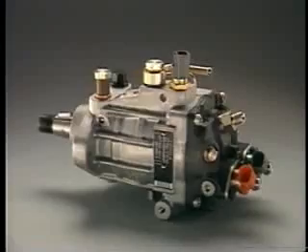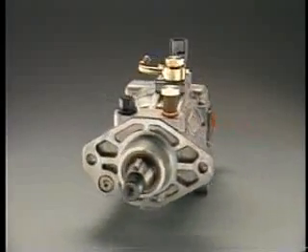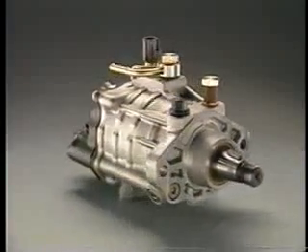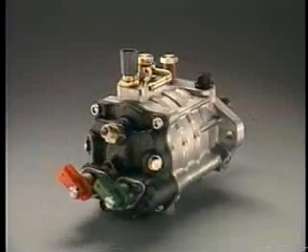The fuel pressure that is created in the supply pump varies according to driving conditions. It is approximately 20 megapascals at idle and increases to as much as 135 megapascals during high-load, high-speed operation.